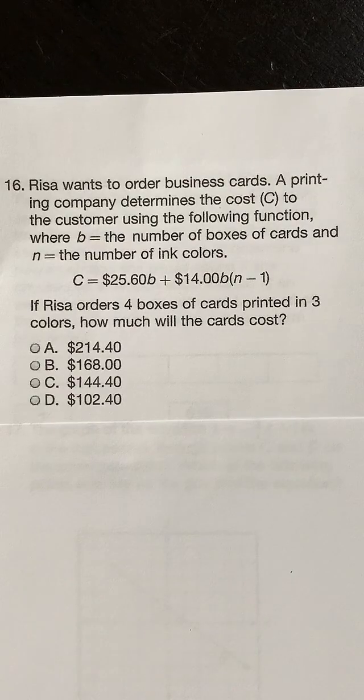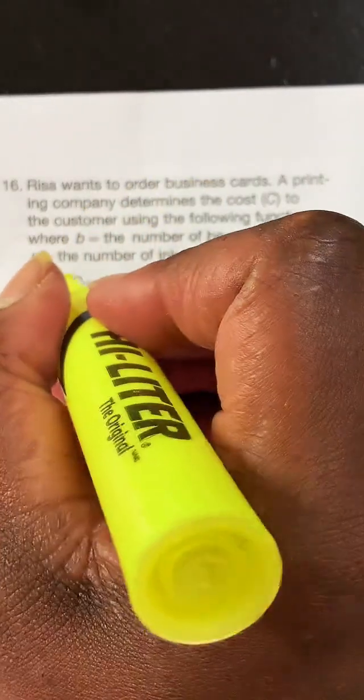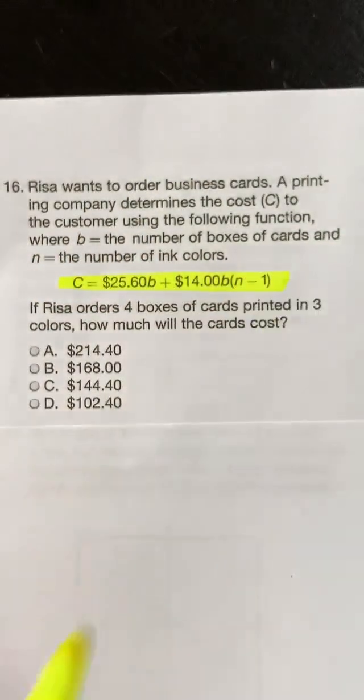All right. So I tried to get something with some mixtures. For 16, we have Risa who wants to order business cards. A printing company determines the cost, C, to the customer using the following function, where B equals the number of boxes of cards and N the number of ink colors. Anytime they give you an equation, it's like gold.